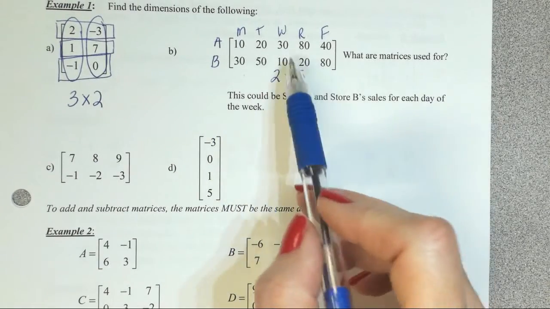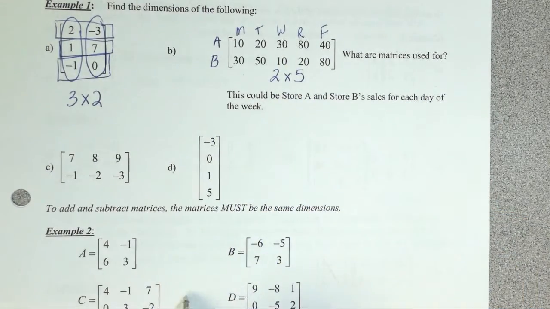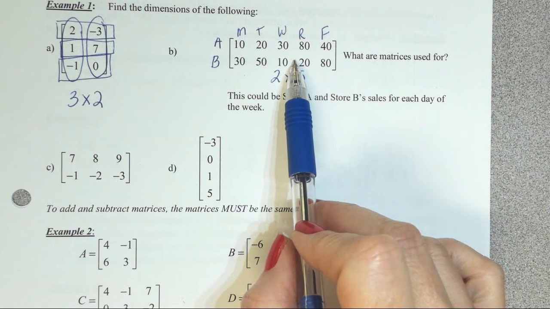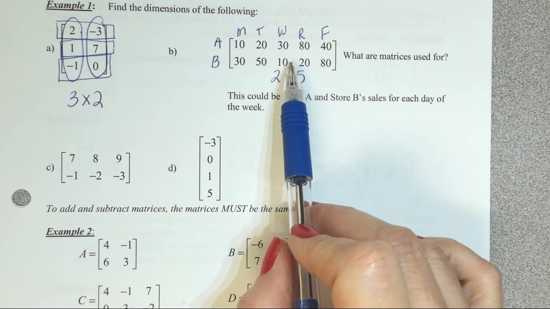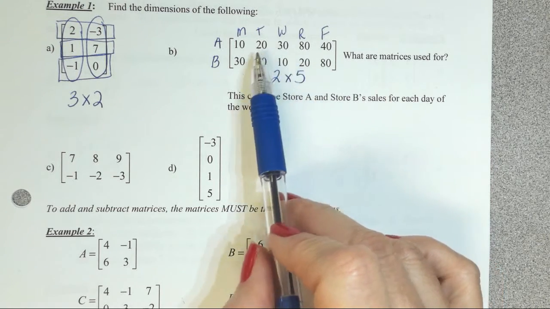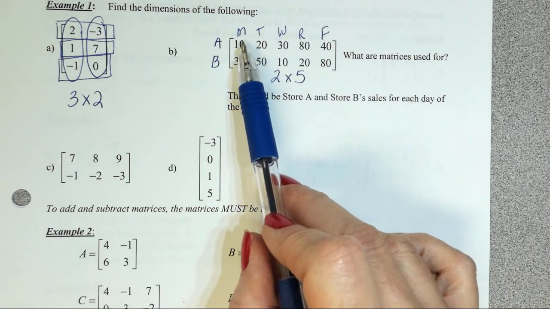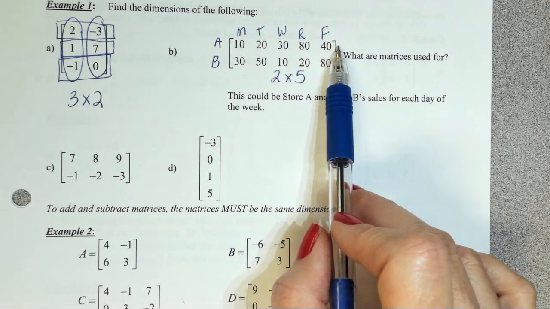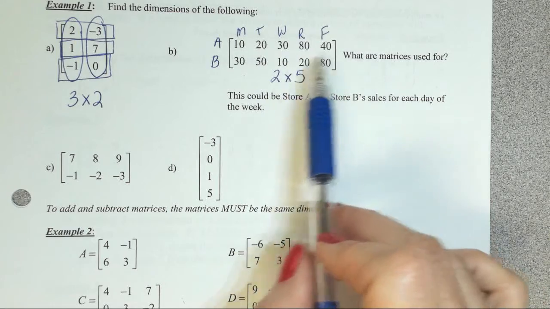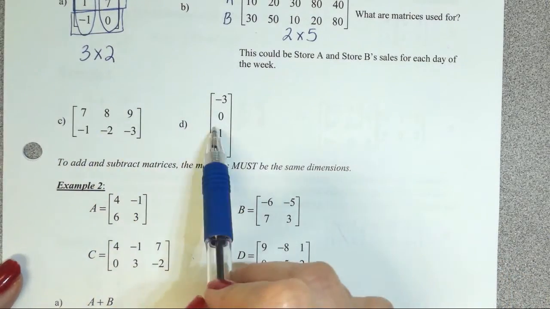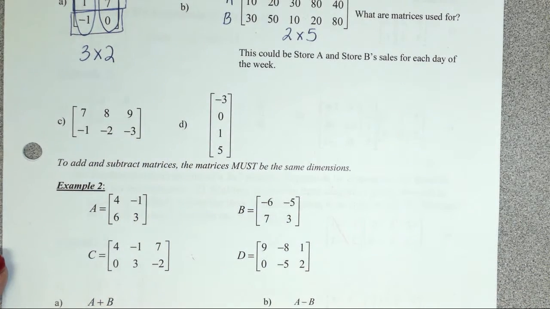So if we wanted to add matrices, which we're going to do down here later, what do you think would have to be true of the matrices in order to add them? They'd have to have the same dimensions. They'd have to be the same size. Otherwise, it wouldn't make sense. Like, you would have to have a store A, a store B, and a Monday, Tuesday, Wednesday, Thursday, Friday in order for it to make sense to add the two. Okay, so we're going to be looking at that later. I want you guys to figure out what the dimensions are of these two and write it down.